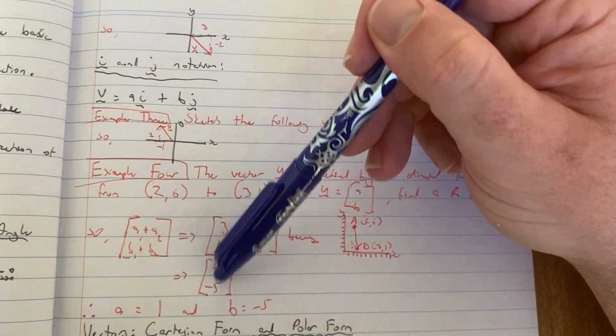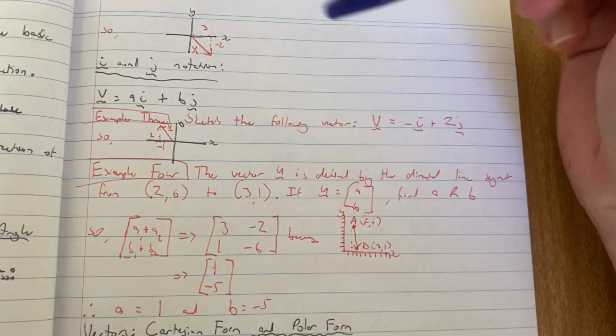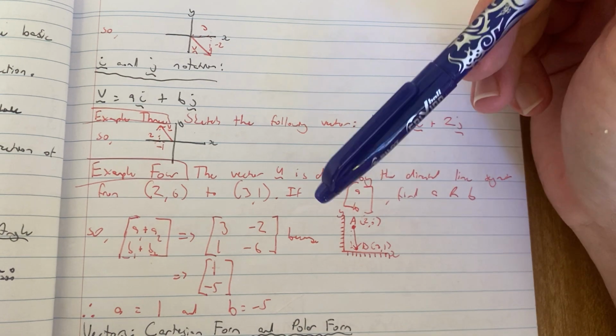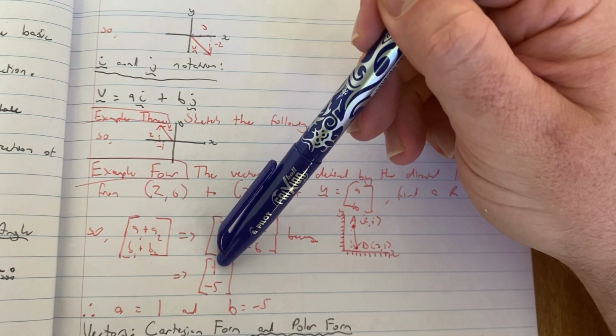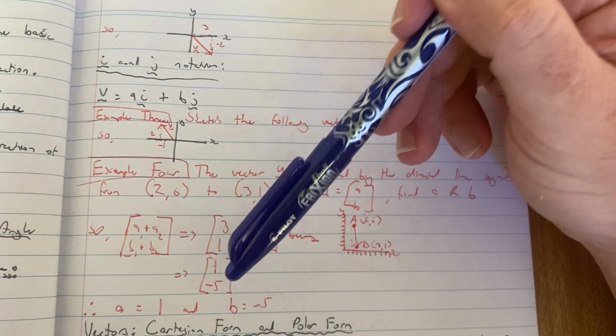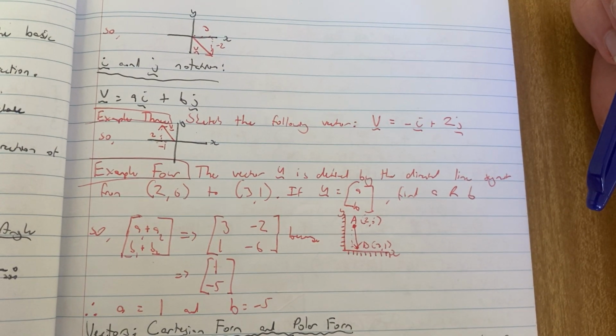Because of how they are represented here, and because of what we've previously seen, especially in the matrix form, we can determine that A equals positive 1 and B equals negative 5.